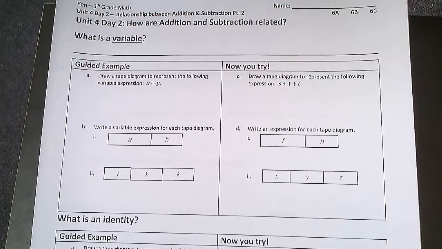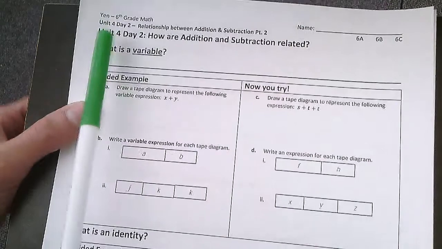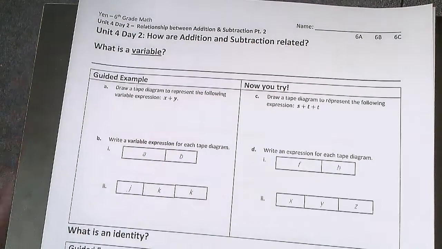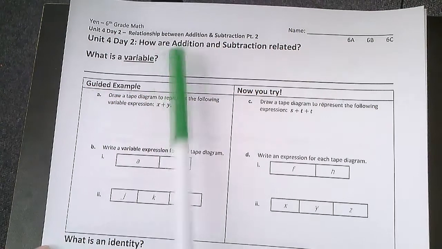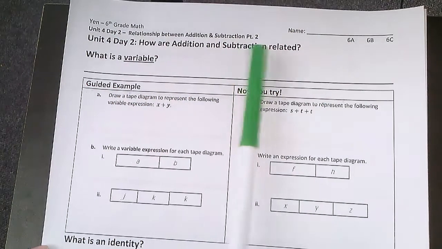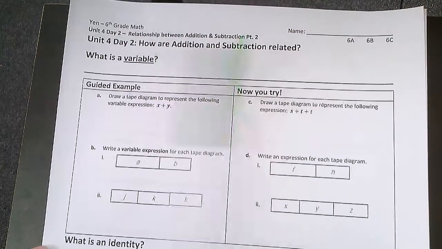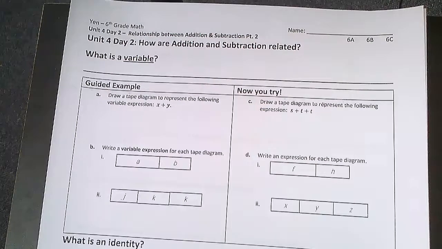Hello everybody and welcome to the video notes for Unit 4, Day 2. Today we're continuing our lesson about how addition and subtraction are related, but today we're going to be working with variables. More on that in just a second.